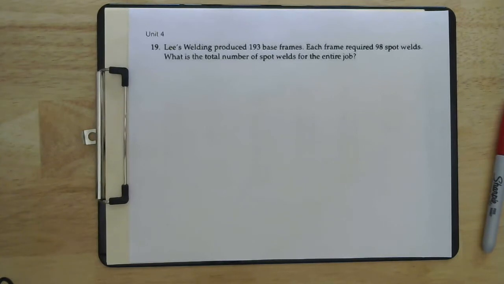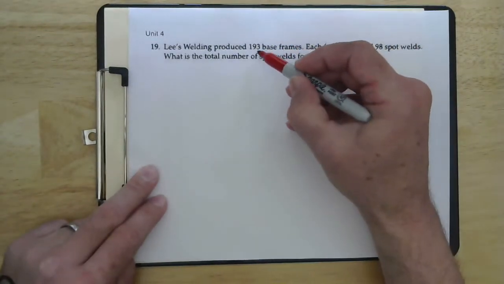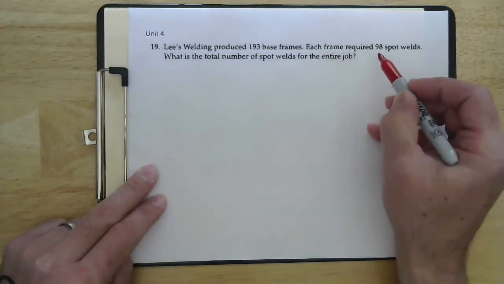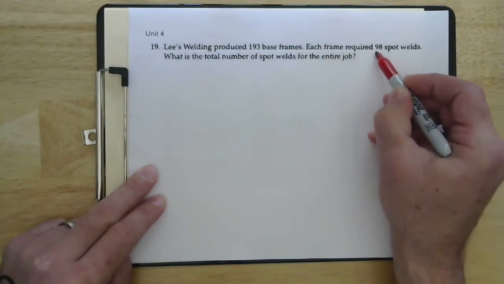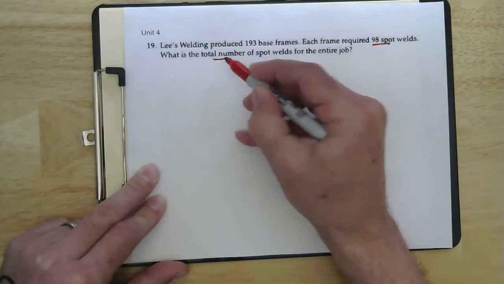This one says Lee's Welding produced 193 base frames. Each frame required 98 spot welds. What's the total number of spot welds for the entire job? So if you think about this, we have 193 frames, and each of them has 98 spot welds, and we want the total.